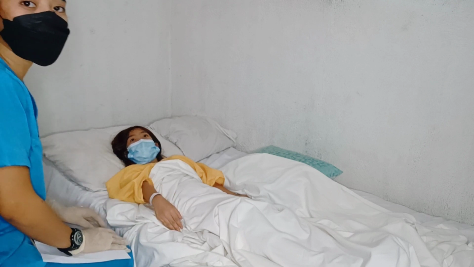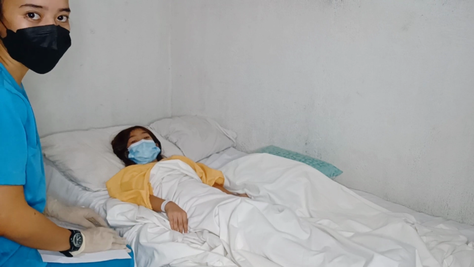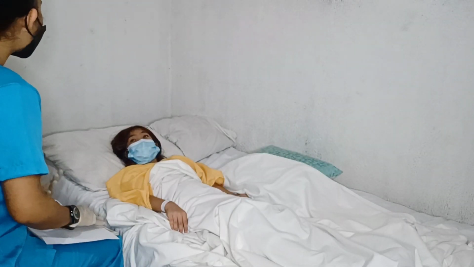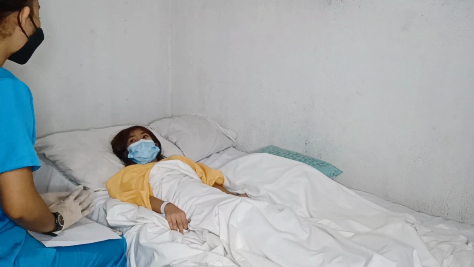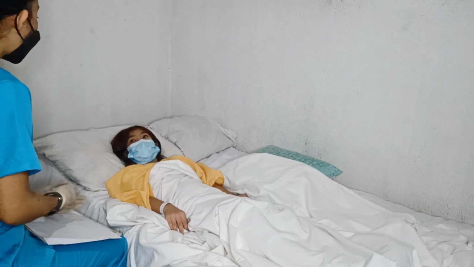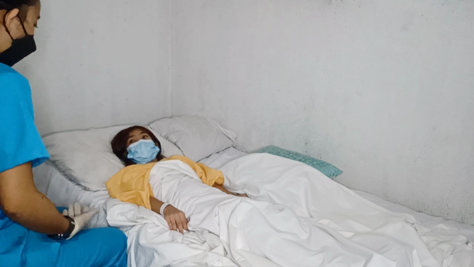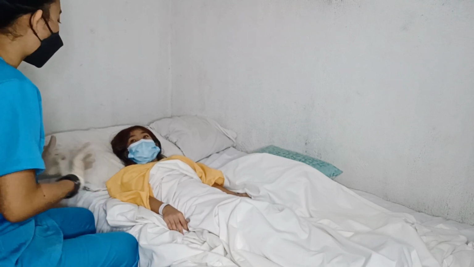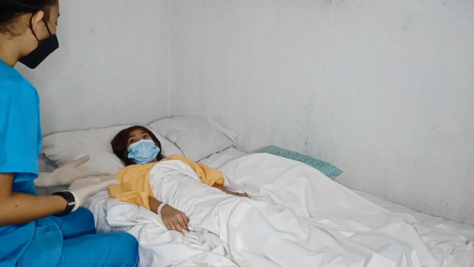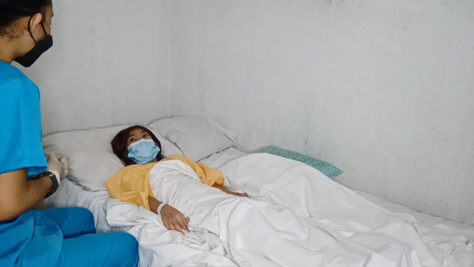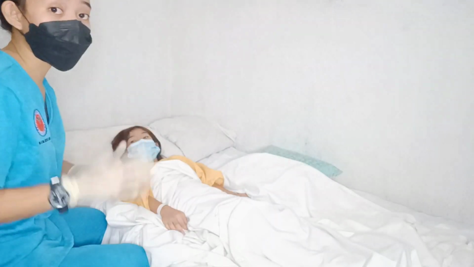Okay. So we're going to explain the procedure and be specific if the client wishes to self-administer the medication. I am here, ma'am, to administer a rectal suppository. The name of this drug, ma'am, is Dulcolax. It is to treat constipation, since you have difficulty defecating. This medicine will be inserted through your rectum. Which do you prefer, ma'am, that you insert it yourself or I do it? Ikaw lang. Okay, ma'am.